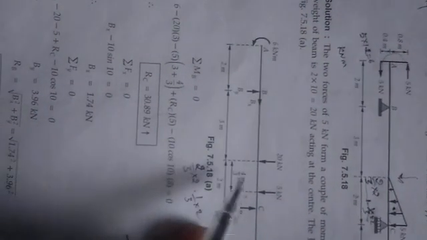This is how I have converted the beam section into a free body diagram. After converting it into a free body diagram, what you have to do later is find the reaction at B and the reaction at C.